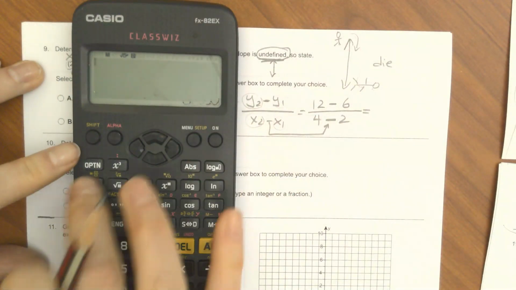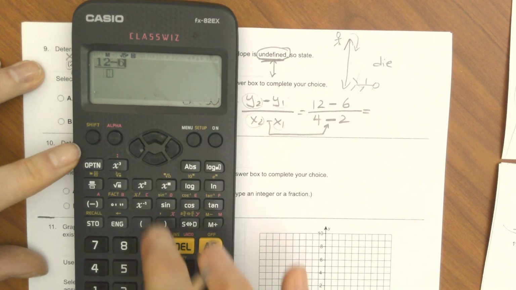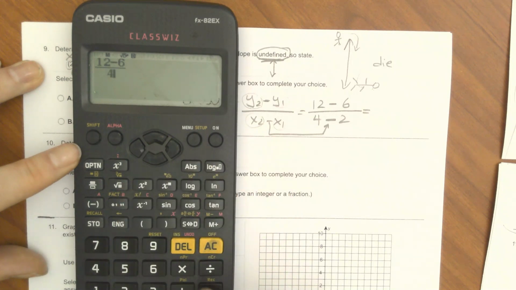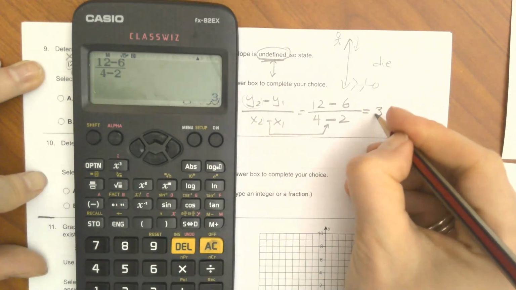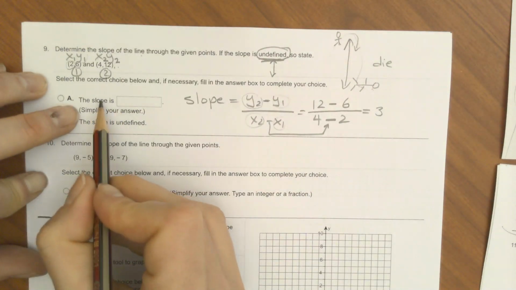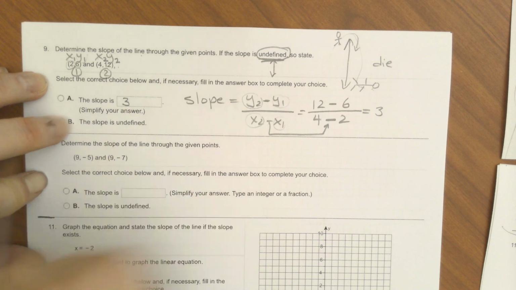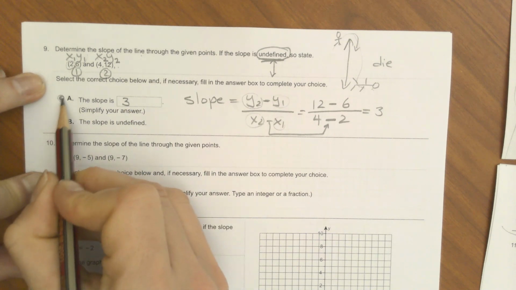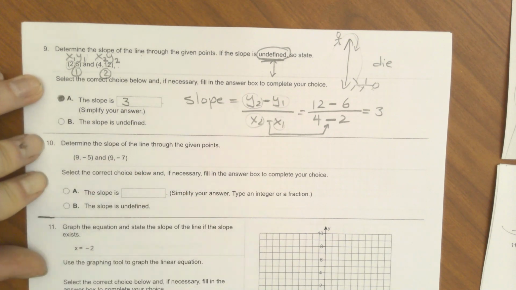Okay, so let's put it in the calculator. 12 minus 6 over 4 minus 2 is 3. So my slope is 3. So here, the slope is 3, so I'm just going to enter the number 3 in the box. Okay, so let's look at the next question.